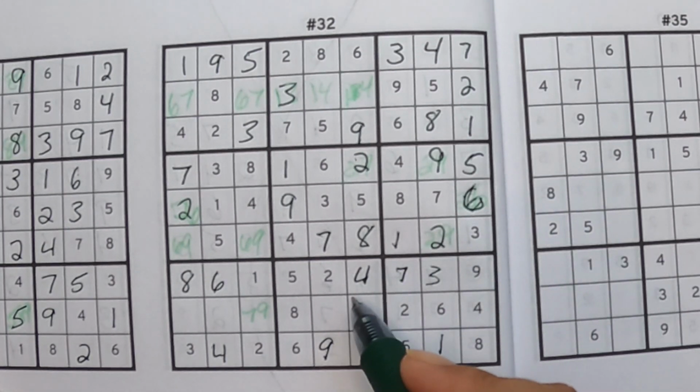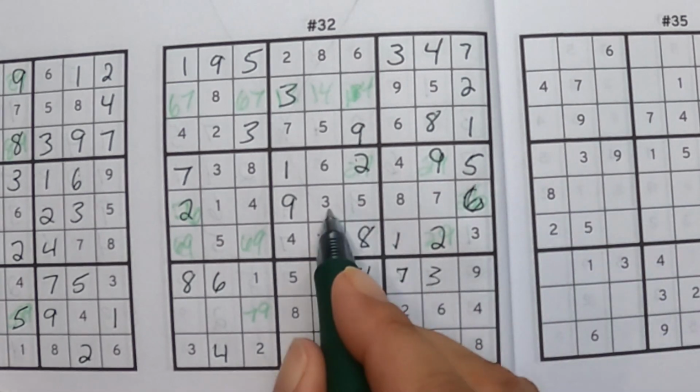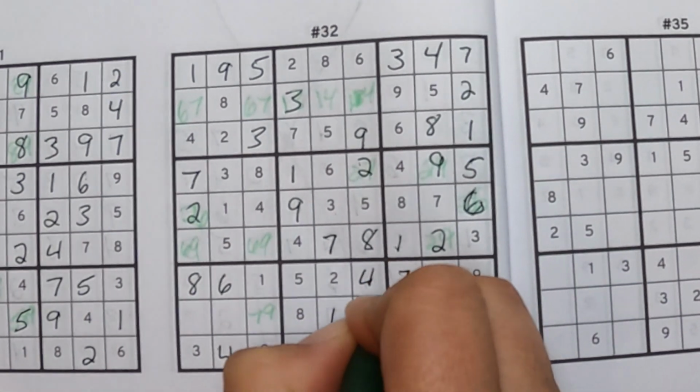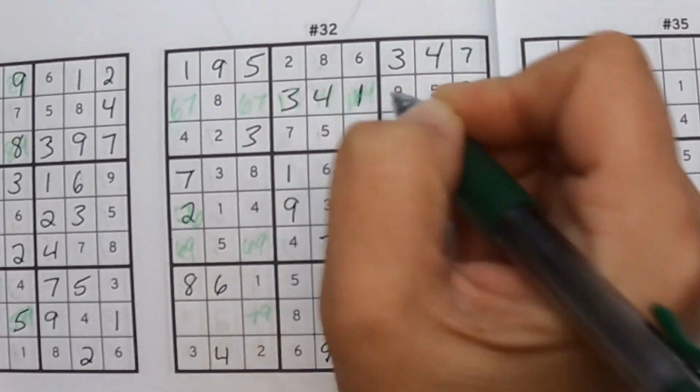For this box now, we're missing 1 and 3. We've got a 3 here, so 1, 3. That 1 makes this our 4, 1.